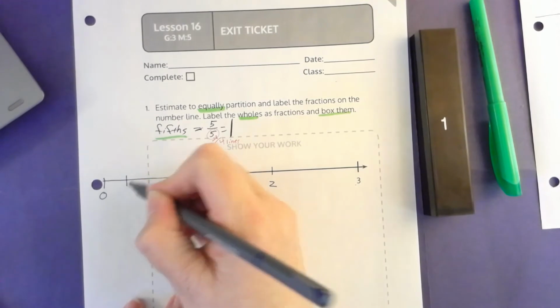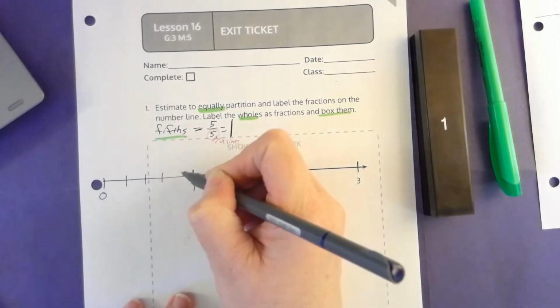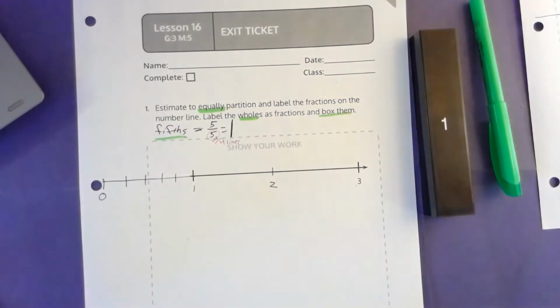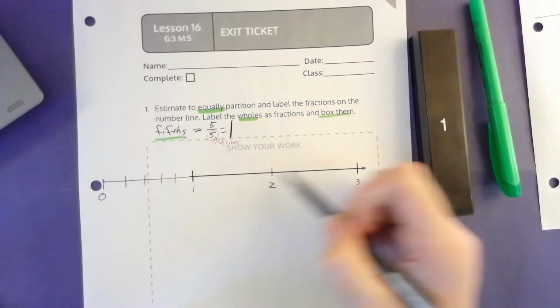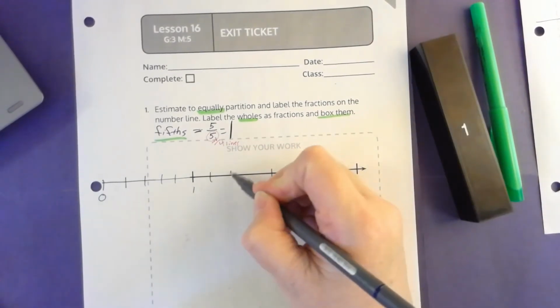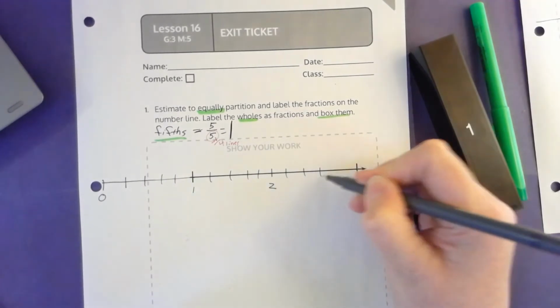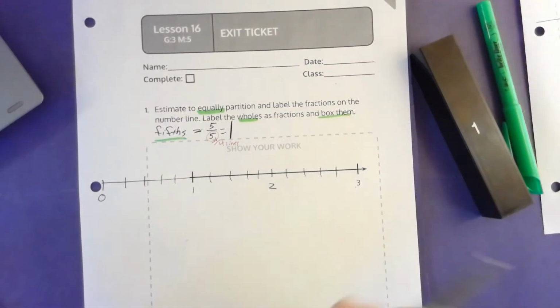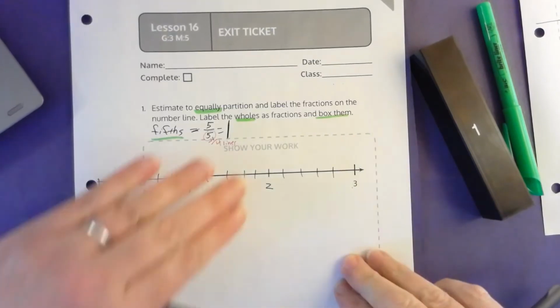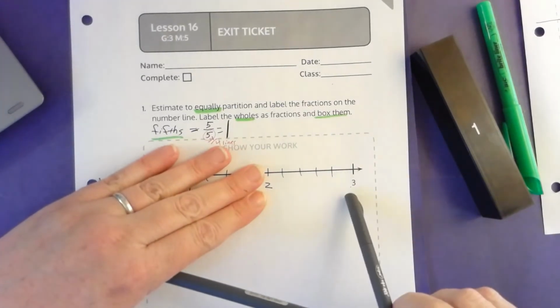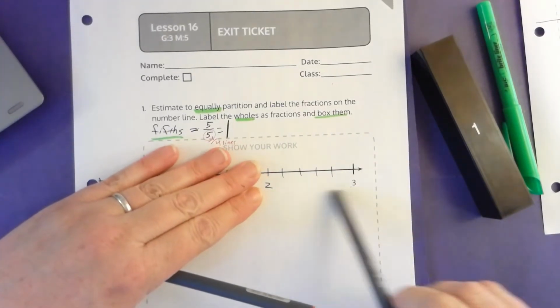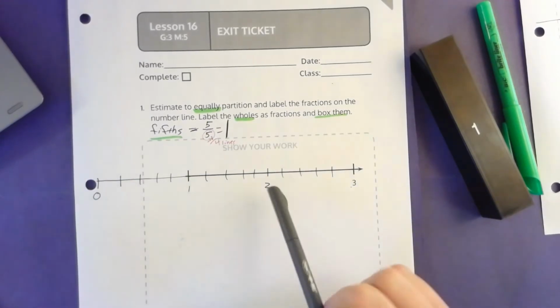So 1, 2, 3, 4. And then I'm going to do it all the way across here. 1, 2, 3, 4. 1, 2, 3, and 4. Okay, so on your paper, you'll have this 2 through 3. And you're dividing it, I'm sorry, not in half, into fifths.